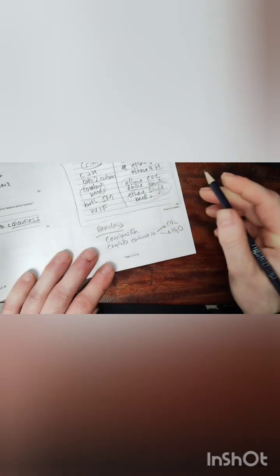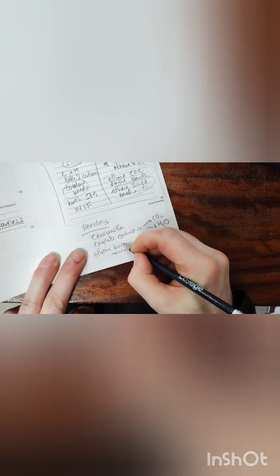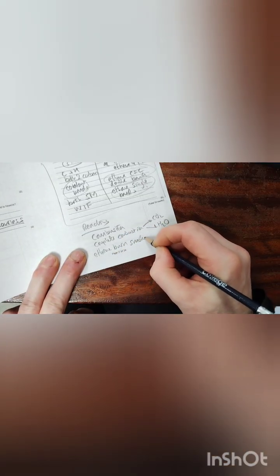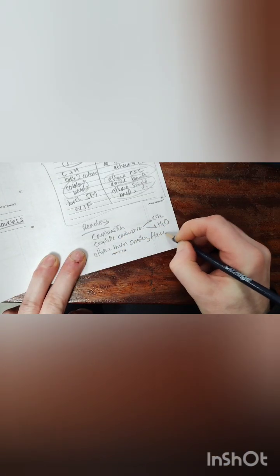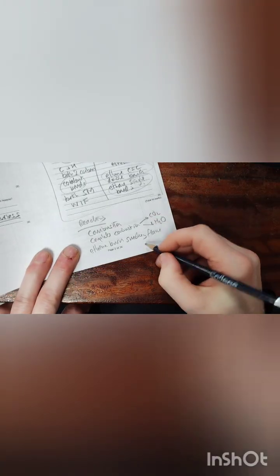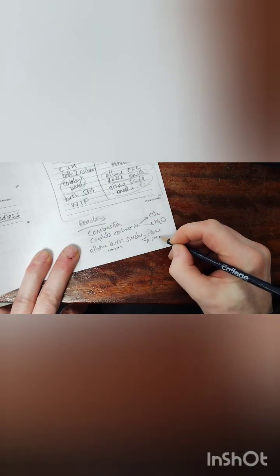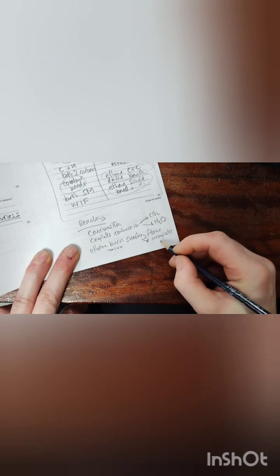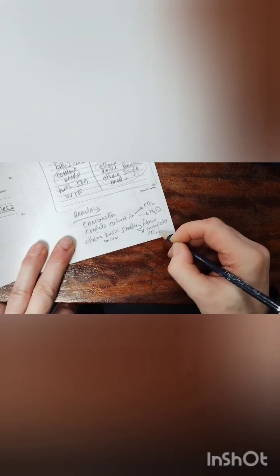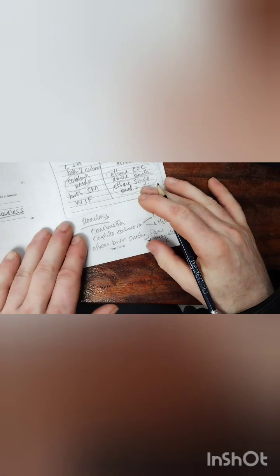But I also know that ethene tends to burn with a smoky flame. That was on your notes. So it tends to do more incomplete combustion, making carbon monoxide or carbon.